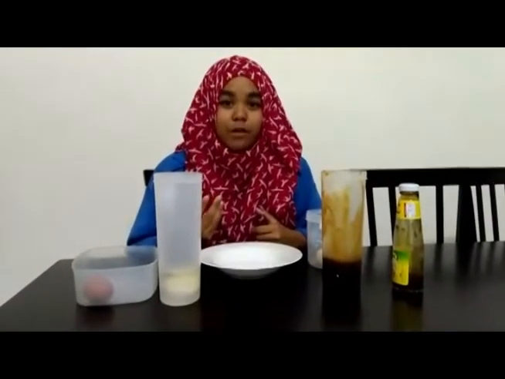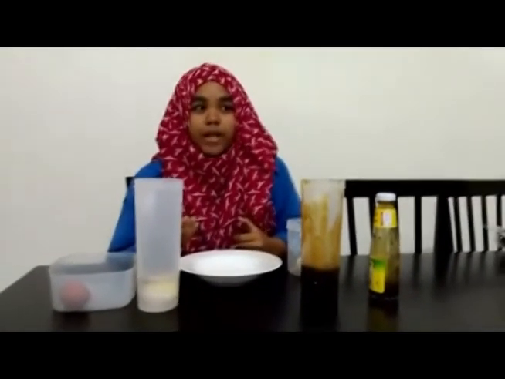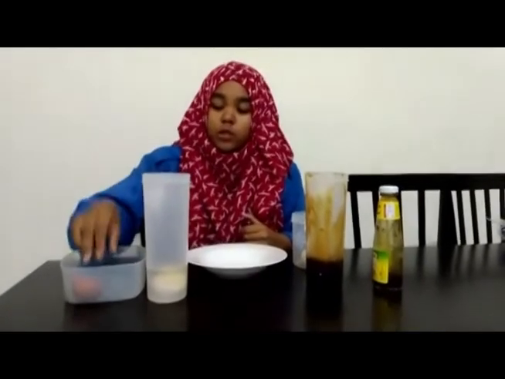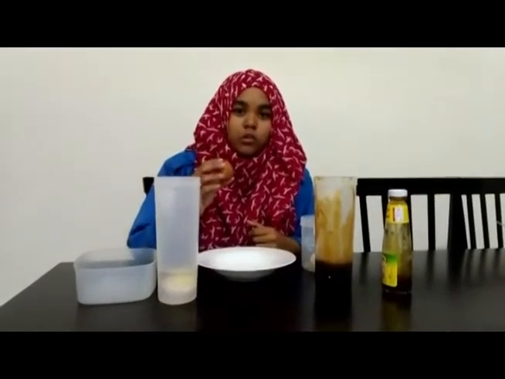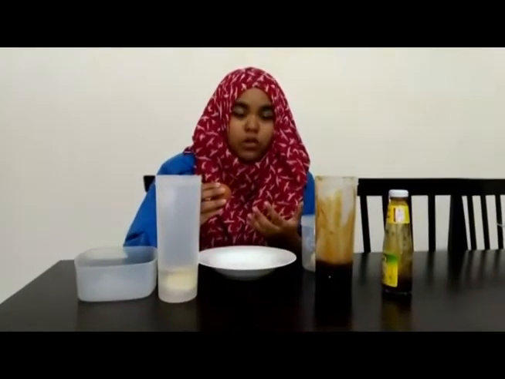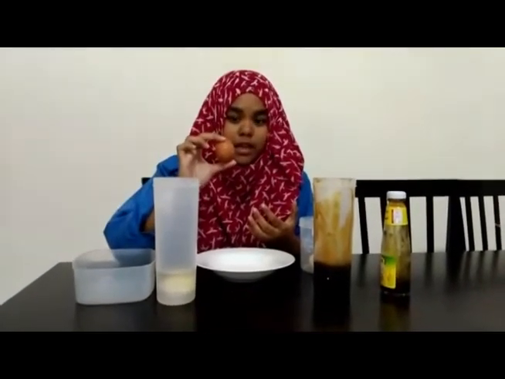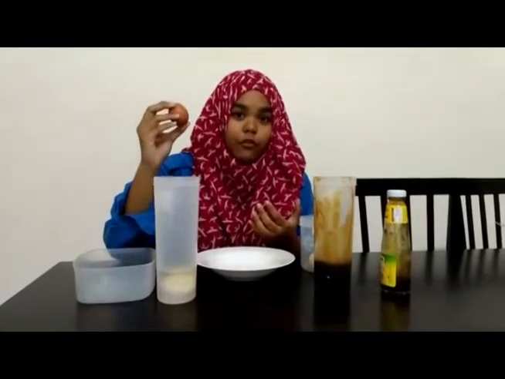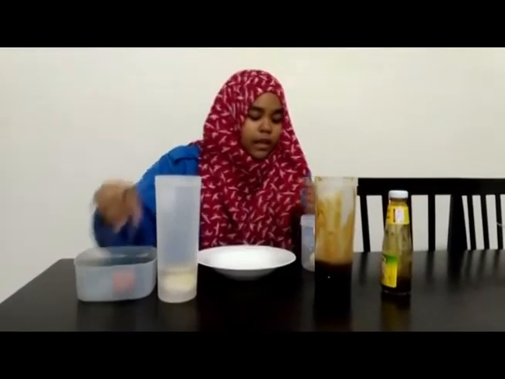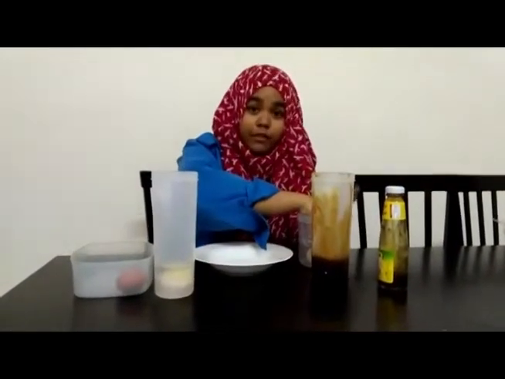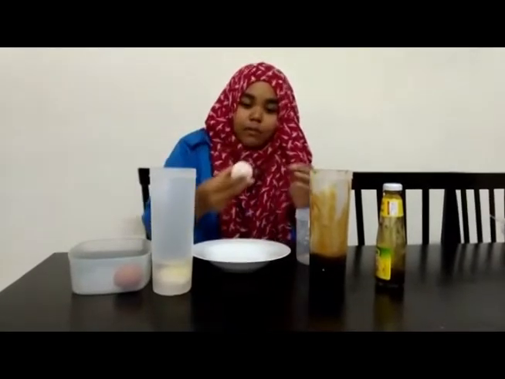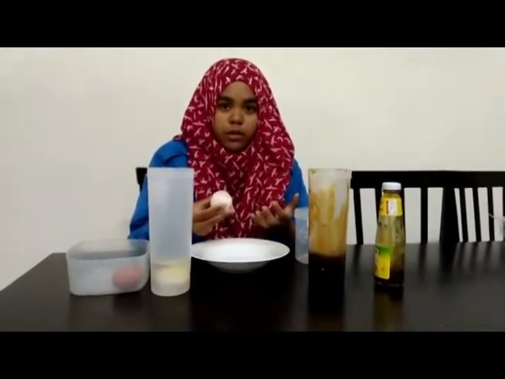Assalamualaikum. So for today, I'm going to present to you an experiment done on the process of diffusion through the plasma membrane of the egg. To begin this experiment, you are required to immerse the egg inside vinegar for 48 hours so that the shell of the egg will be dissolved and the membrane is totally exposed.